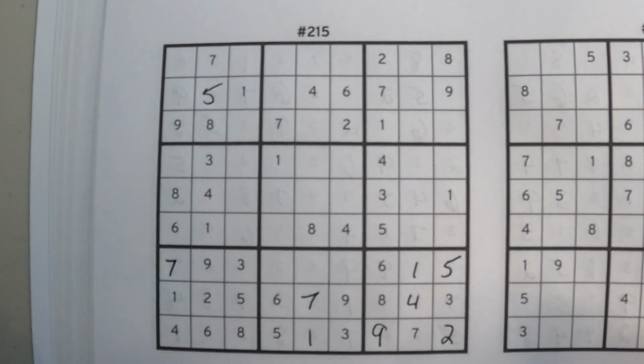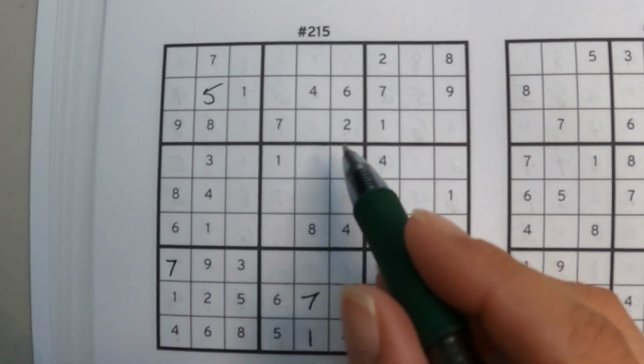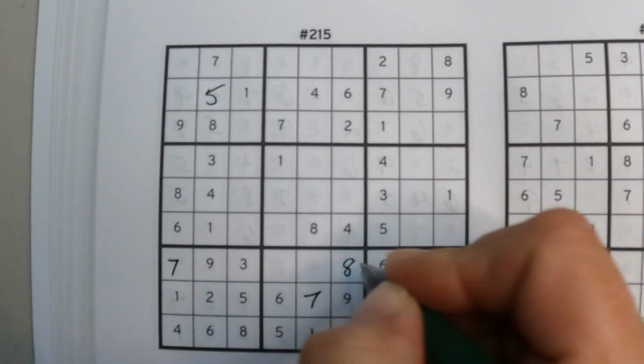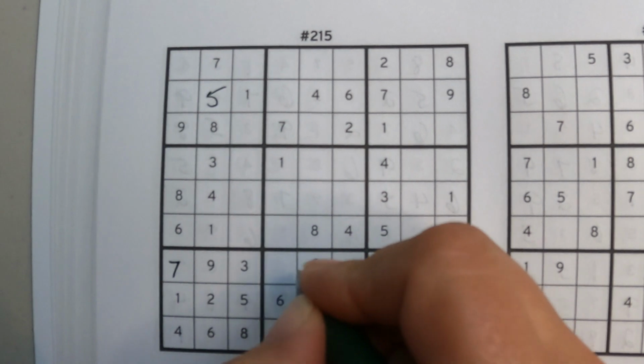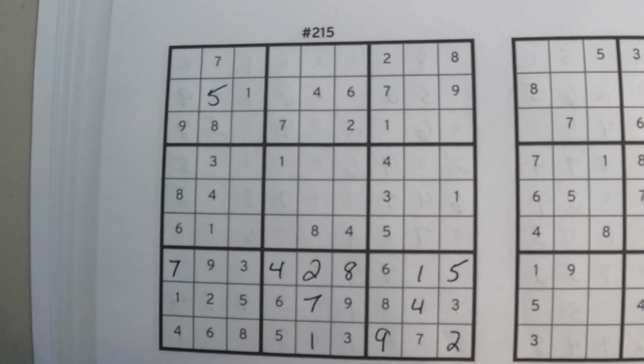For this box, looks like we're missing 2, 4, and 8. We've got a 2 and 4 here, so this is our 8. A 4 here, so 2, 4.